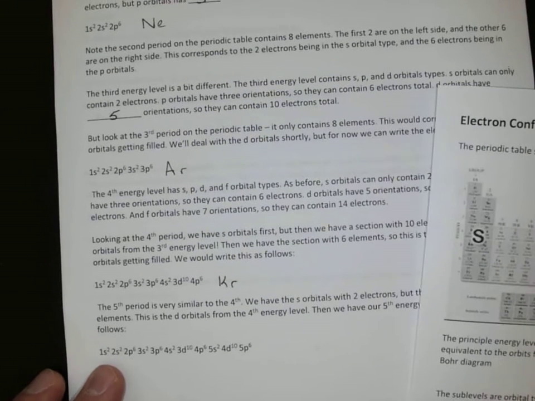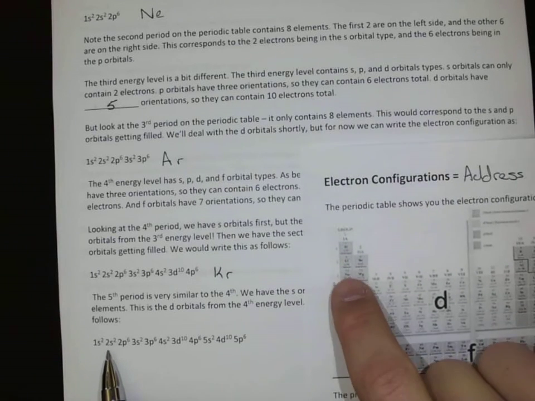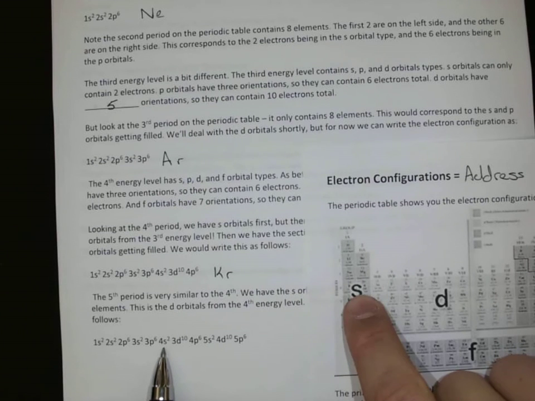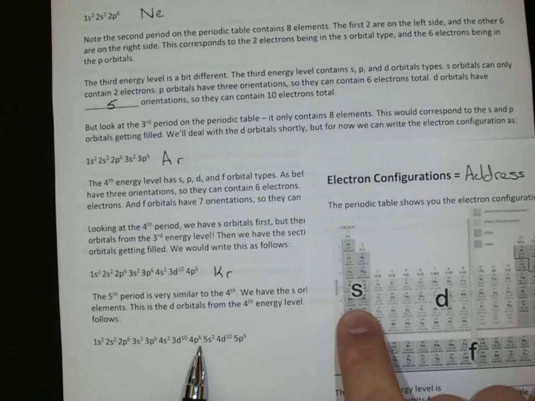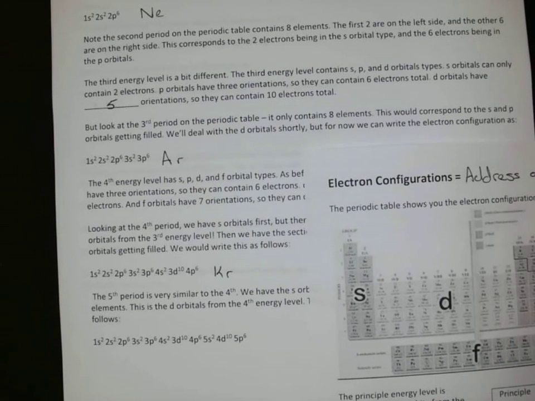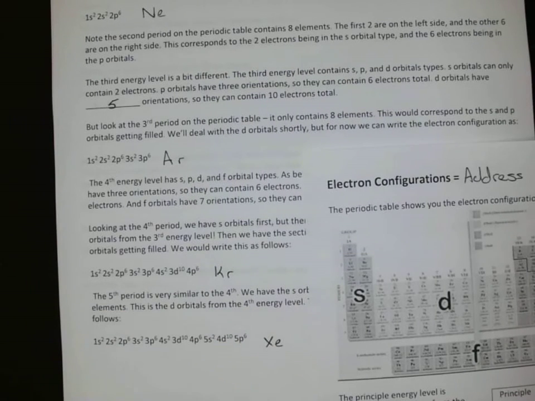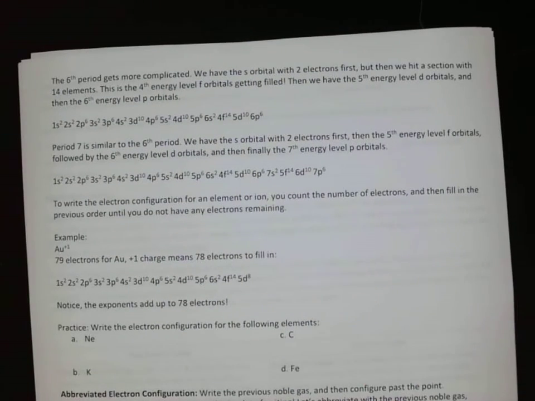Okay, so we're going to go into our fifth period here now. When we go into our fifth period, same thing, 1s2, 2s2, 2p6, 3s2, 3p6, 4s2, 3d10, 4p6, 5s2, that must be the fourth energy level, d orbitals with 10 electrons. And then we go 5p6. So here now, this would be xenon. So now, finally, we're going to get to jump into our f orbitals soon here. So let's go look at our sixth period.